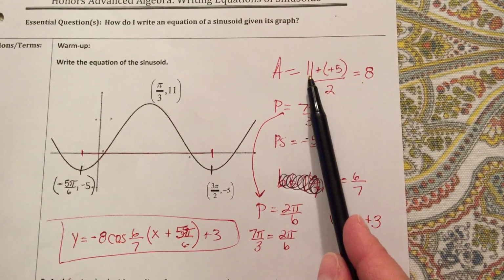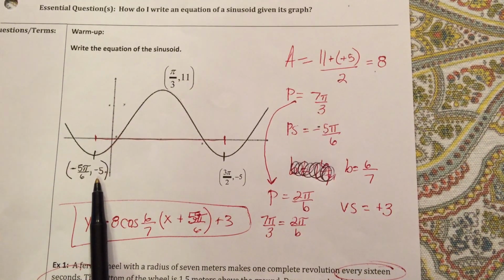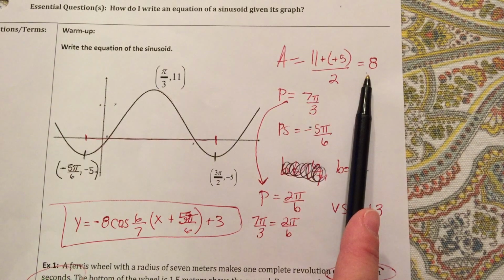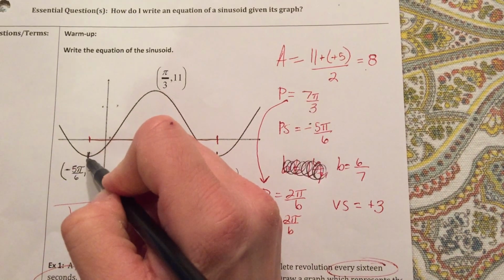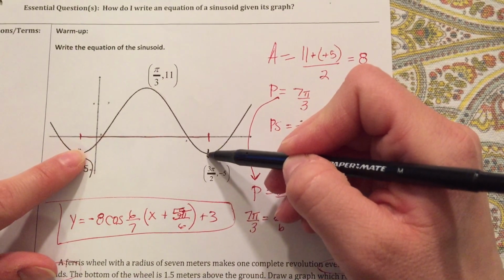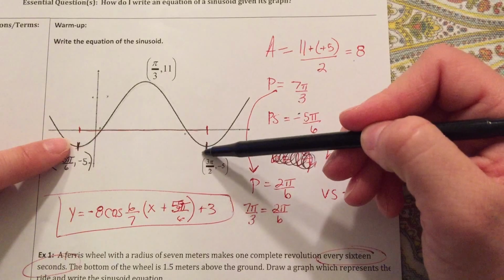So what we do is we take the high point, which would be 11, minus the low point, which would be -5, and divide it by 2, and you get an amplitude of 8. The period is how long. I decided to just take a snapshot from here to here of this graph, so it's the cosine graph. How long it takes to go from here to here.